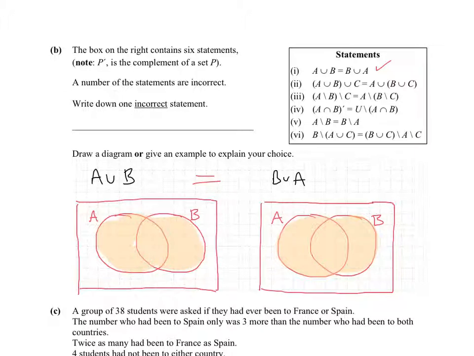So this part is correct, so it's not one that we would be able to leave as an answer to what has been asked of us here. It's not incorrect, so this will not be appropriate to be left as a solution to this question. So we'll move on to the next one.